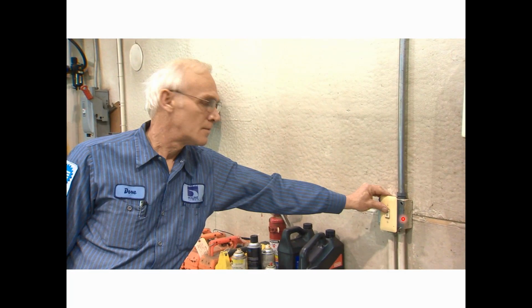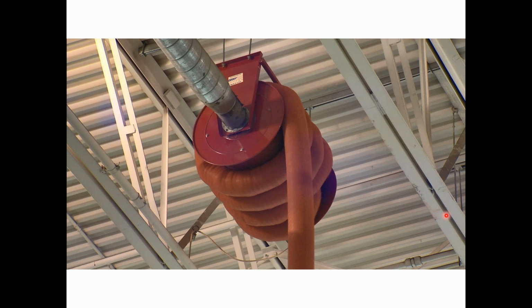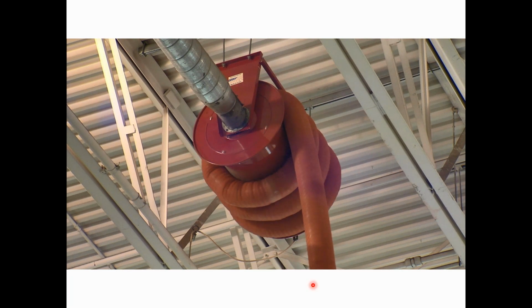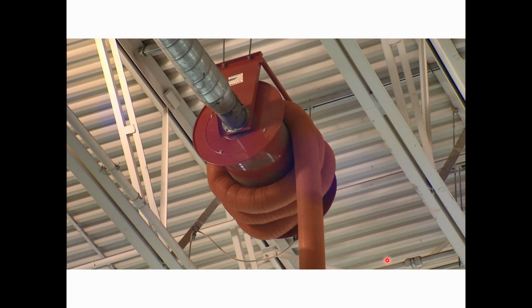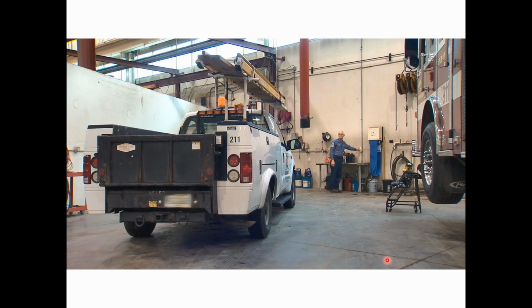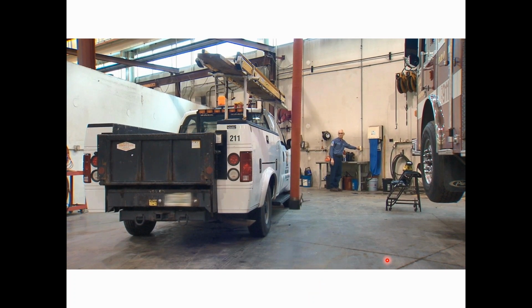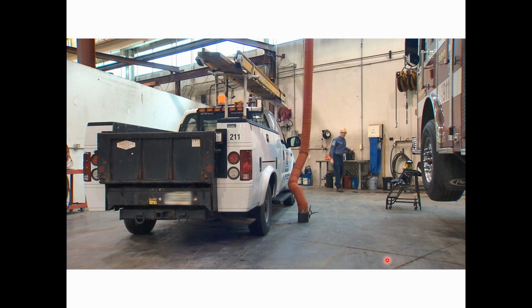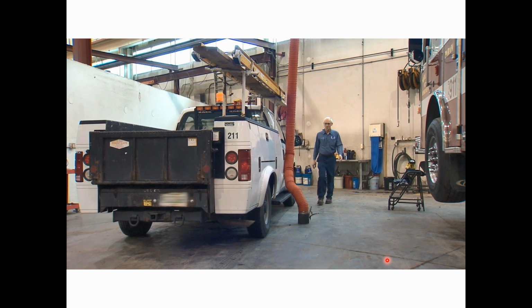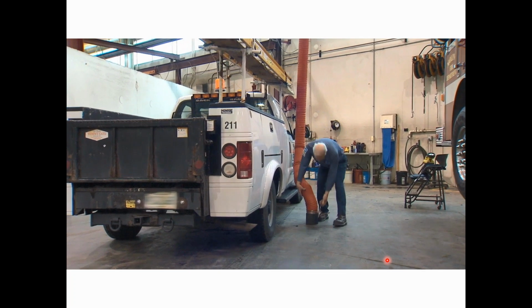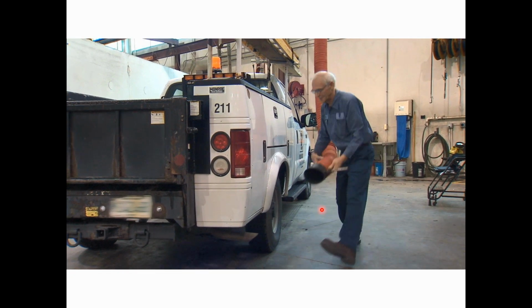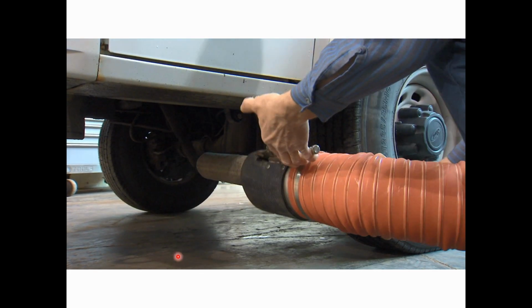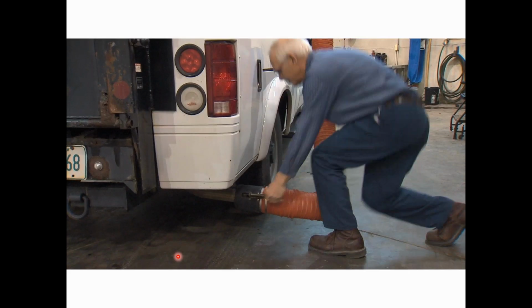So you can see simply by pushing up or down, we can bring the hose up or down. In this case, we're bringing it down. You're going to see him attach it to the vehicle. And it's the standard vice grips that come on, and we have a ton of different tailpipe adapters, but that's a popular one.